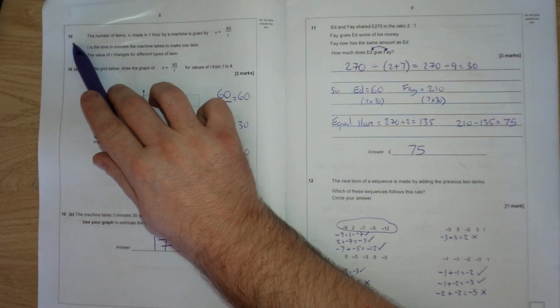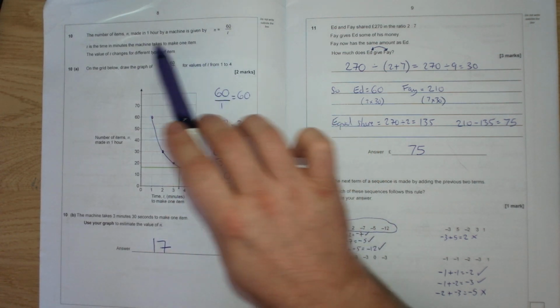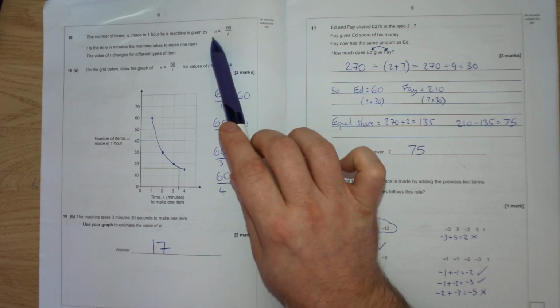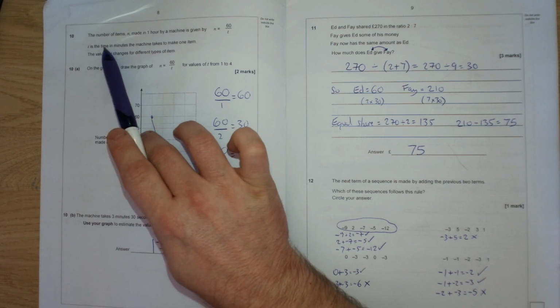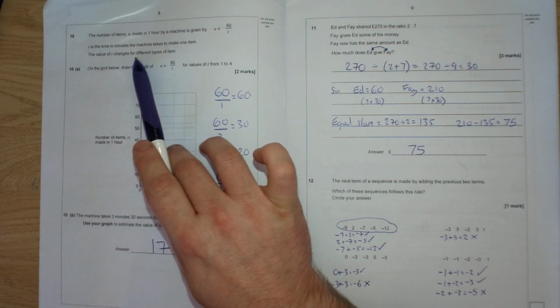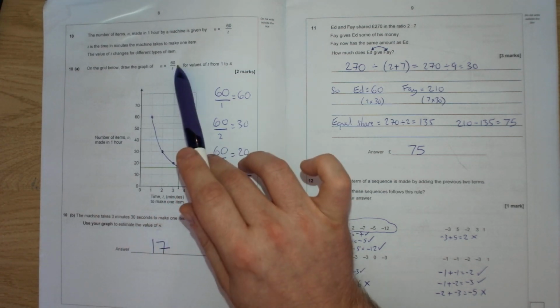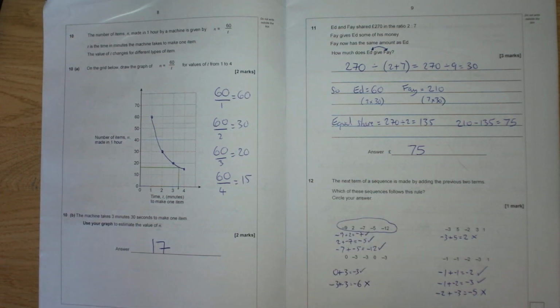Question 10. This time we've got a formula, number of items. It's made in 1 hour by machine is given by number of items equals 60 divided by the time. Time is the t is the time in minutes the machine takes to make 1 item. The value of t changes for different types of item. On the grid below, draw the graph of n equals 60 over t for the values of t from 1 to 4. So we've got to work out each point.